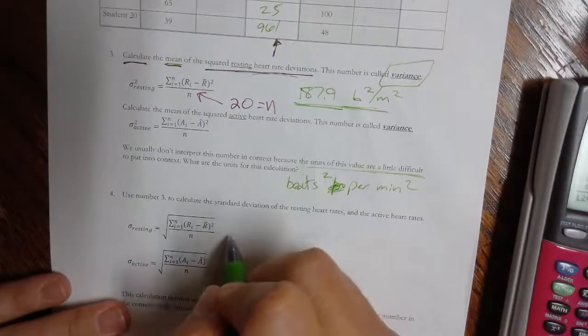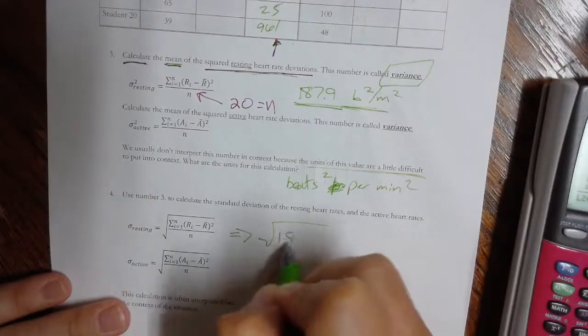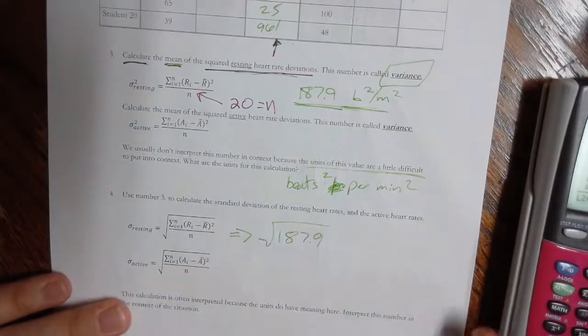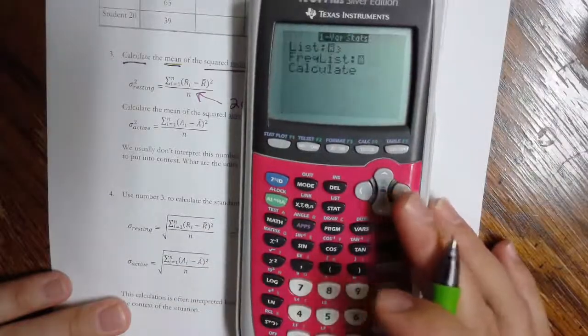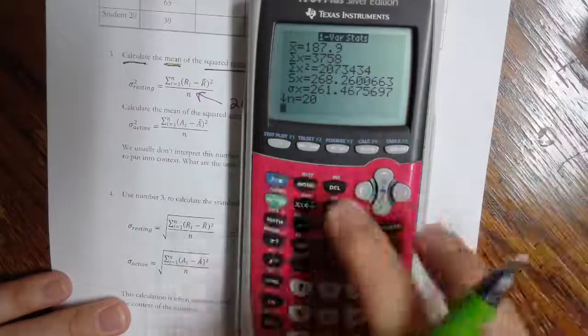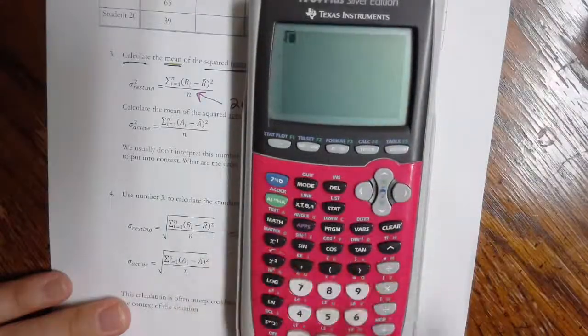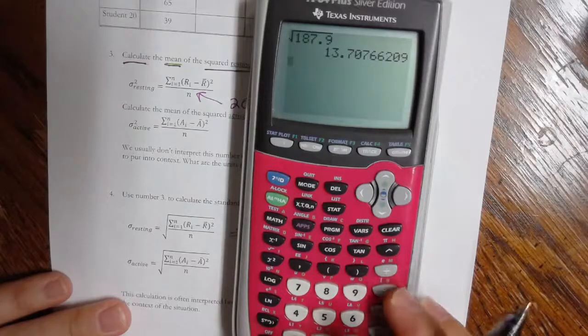And if you just take the square root of that number, in this case the square root of 187.9, what you're going to find is, in our home screen, we'll just type it in, square root of 187.9, and that number was 13.07.